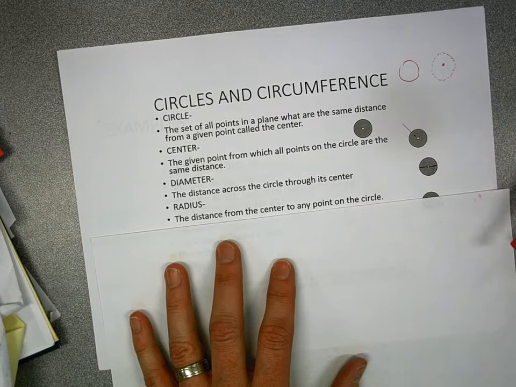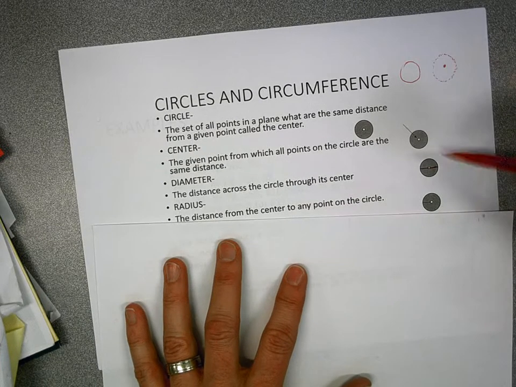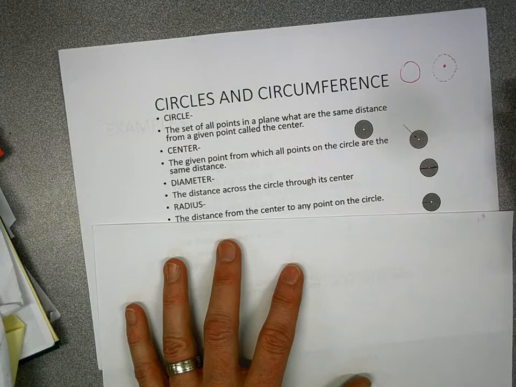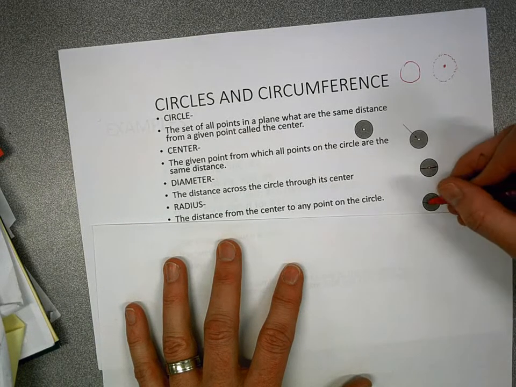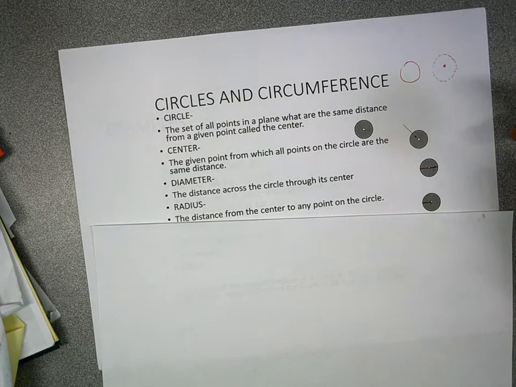Distance from the center to any point on the circle. So, in your drawing, go ahead and draw a circle, put the center of the circle, and then from the center of the circle, draw a line to the outside of the circle. That is called a radius.